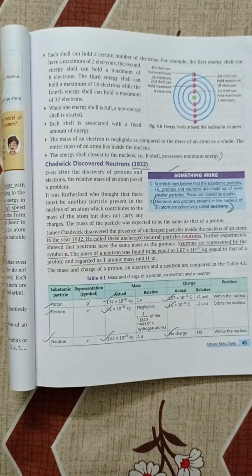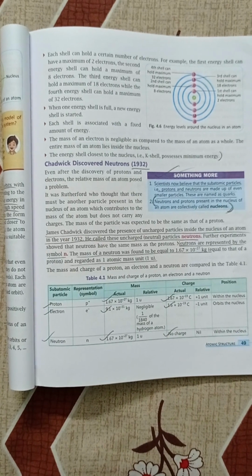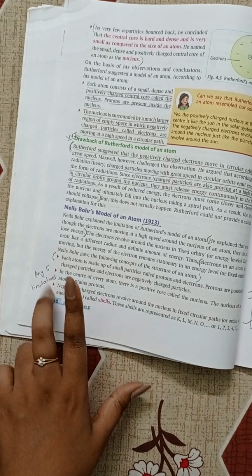And the energy shell closest to the nucleus, that is the K shell, possesses minimum energy. So here you have to write any 5 limitations. Okay, any 5, whatever you like, write those.